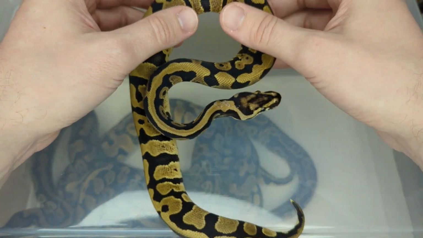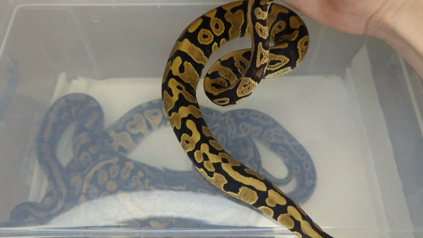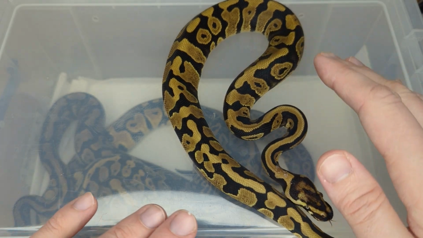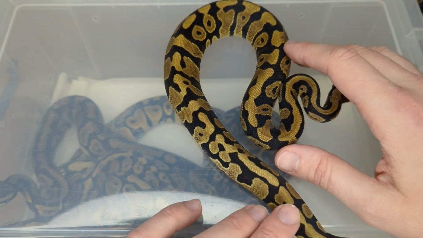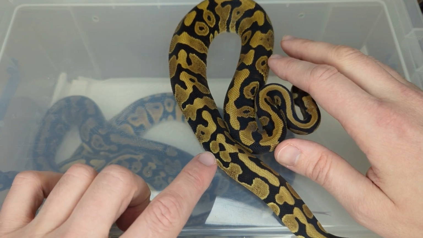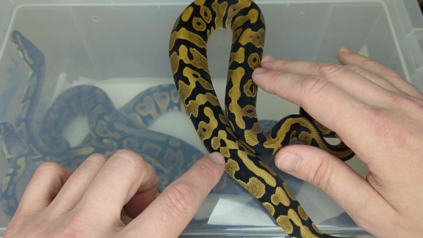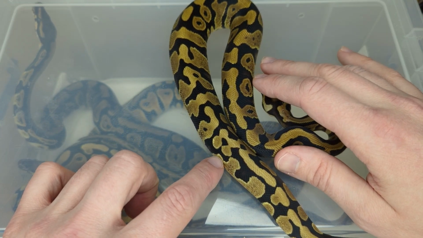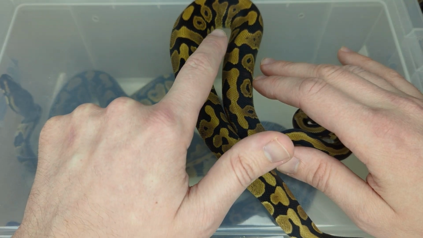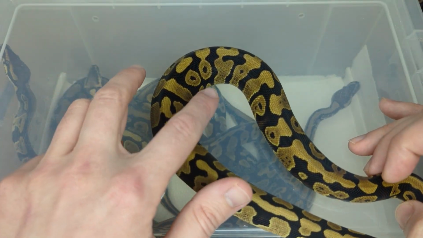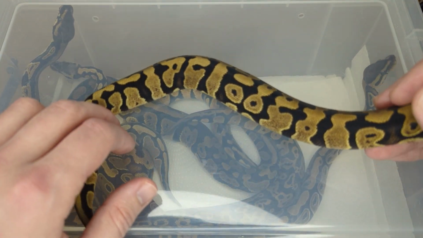So this guy is a 100% het clown, 100% albino, normal acid. There's no other genes, but you'll see a few weird things on him. He's got these double blotchy bits of pattern here. See these unusual type. There's a cut between the top of the pattern and the bottom of the pattern. And you see it up here as well. You see that with various morphs when there is het clown involved, and that's a pretty good het clown clue.